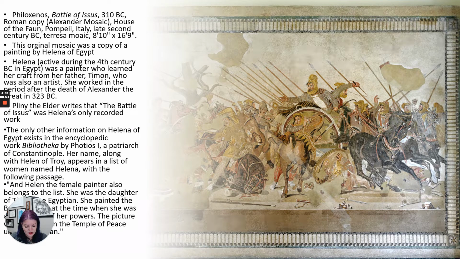So this is by Helena of Egypt. And we know it was by Helena of Egypt because Pliny the Elder writes about it, and also because in the encyclopedic work Bibliotheca by Photius I, who was a patriarch of Constantinople, we see her name appear in a list of significant women from history named Helena, and it says, "and Helen, the female painter, also belongs to the list. She was the daughter of her father, was also a painter in Egypt," and it specifically lists that she painted the Battle of Isis. So that's just kind of a neat thing that exists.